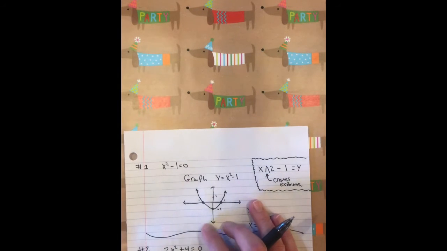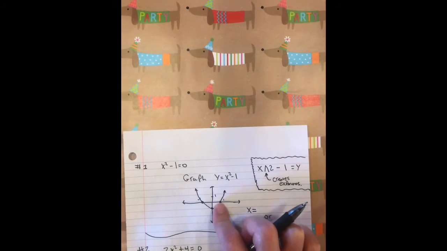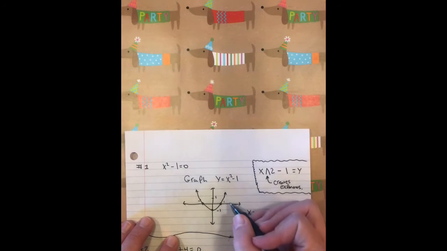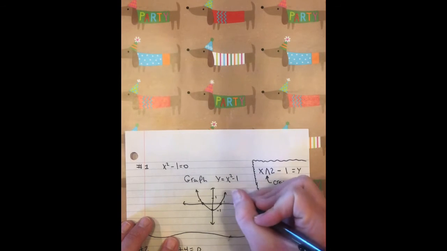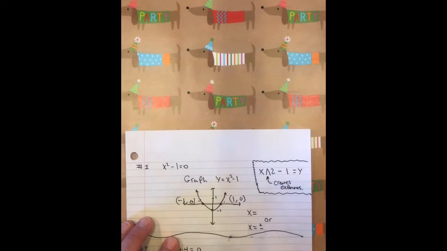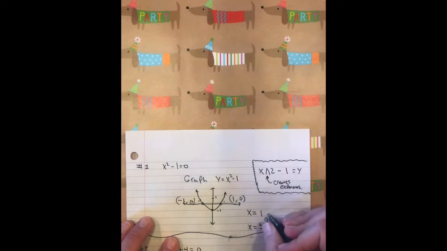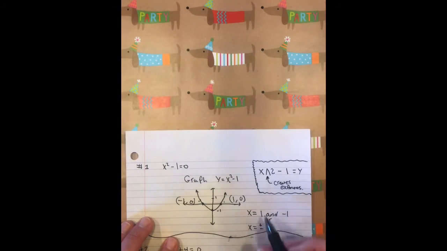Now, if you're looking at Desmos, these points right here will be in gray. That outlines your solutions. So that outlines where it crosses the x-axis. So in this case, it crossed at positive 1, 0. And negative 1, 0. So what is my x value here? 1. And what is my x value here? Negative 1. So my answer is 1 and negative 1, or plus or minus 1.